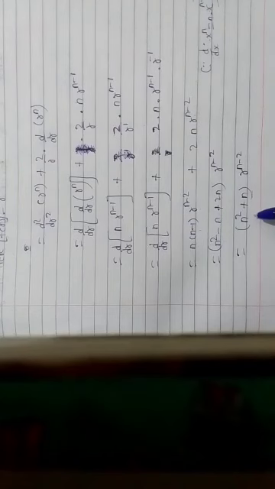bracket n plus 1 into r raised to n minus 2. ये n into n plus 1 ये कैसे लाया? जब हम इसमें से n कॉमन लेंगे तो क्या आता है? Del square into r to power of n is equal to n in bracket n plus 1 bracket close into r raised to n minus 2. This is the RHS, hence proved.